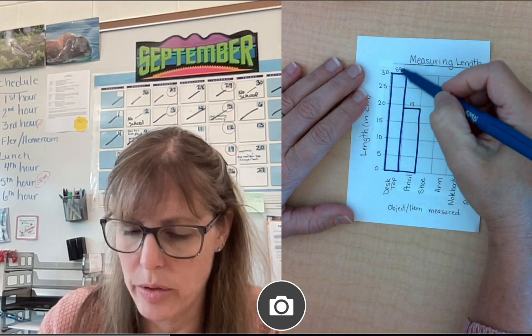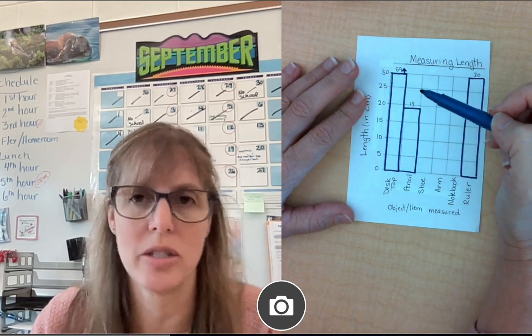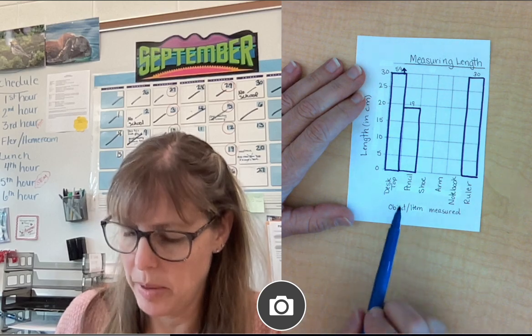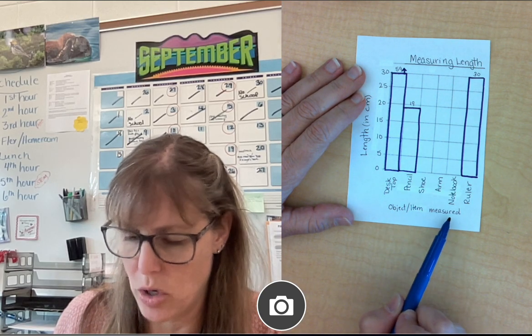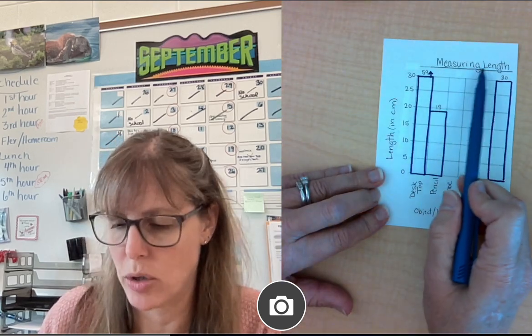So I did draw an arrow to show you that this goes way above this bar. It just didn't fit, right? So I labeled my x-axis object or item measured. I labeled my y-axis length in centimeters, and I titled my graph measuring length.